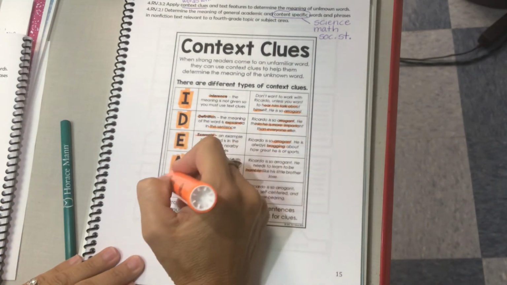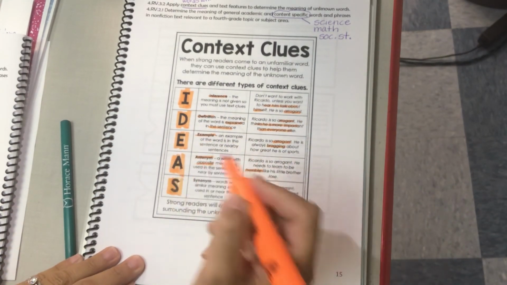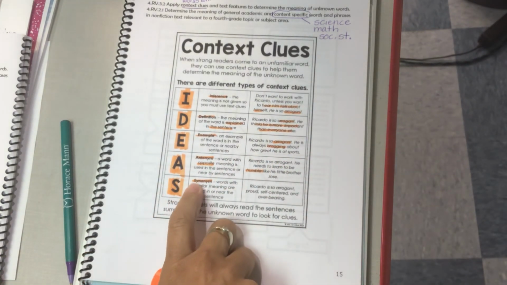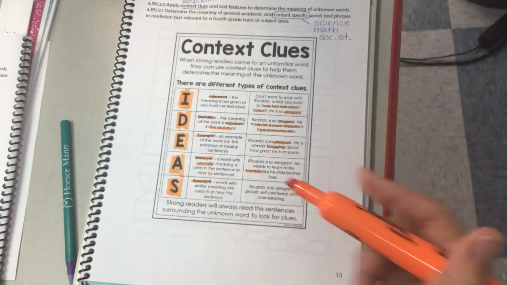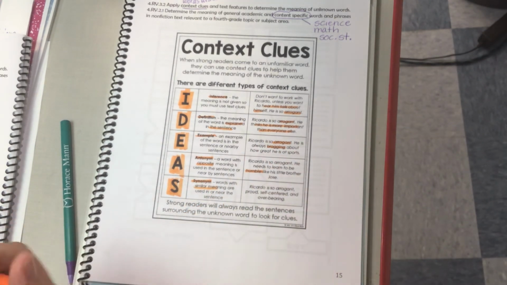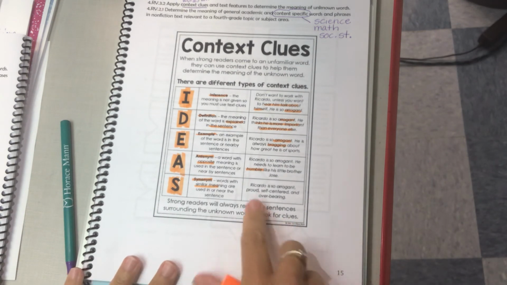Okay, and our last one is S for synonym. Look at that. Synonym begins with what letter? That's how I make the connection. Synonym is the same. Same also begins with S. So words with similar meaning are used in or near the sentence. Okay, read the example with me.